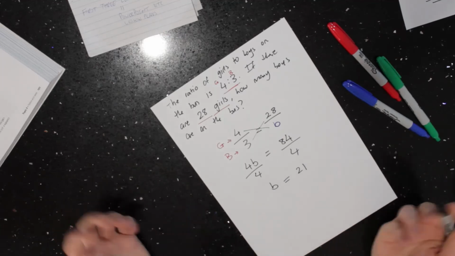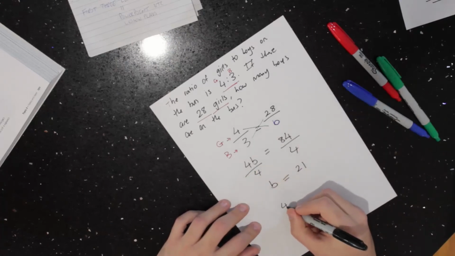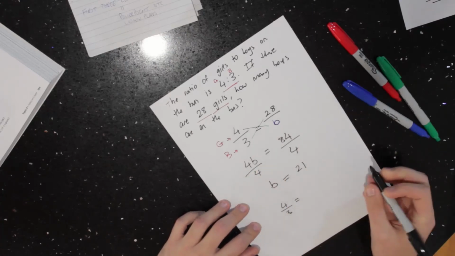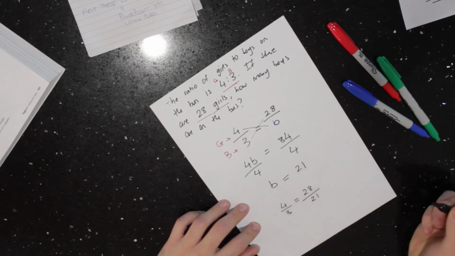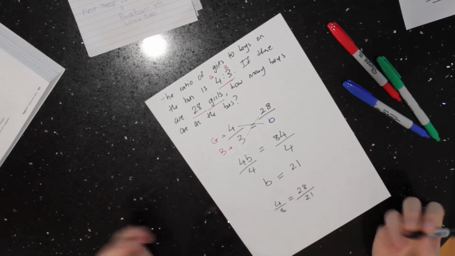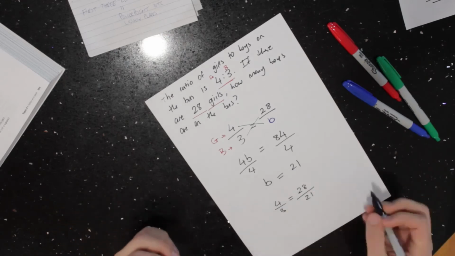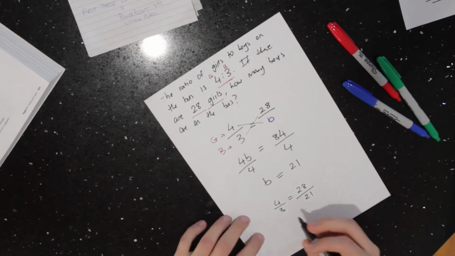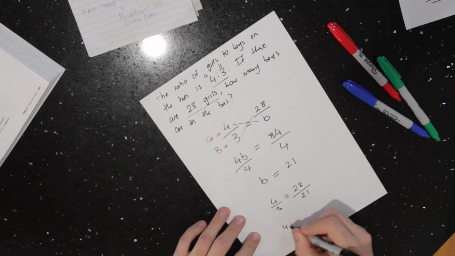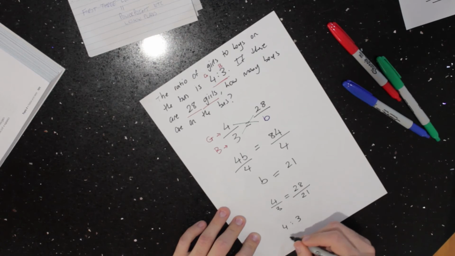So now we sub it back into here. We have 4, 3, this is to check it, is 28 on 21. Oh, okay, cool. So let's check this using our other method. Now you wouldn't have to keep doing this. This is more just to prove why this works. But let's say I had 4, 3.